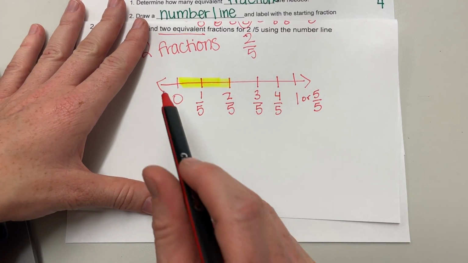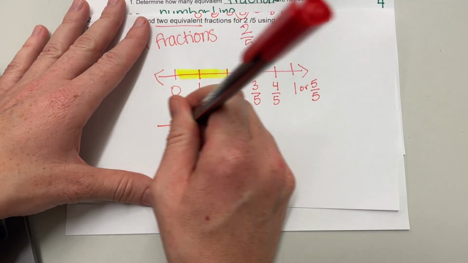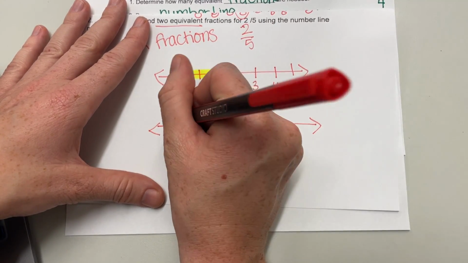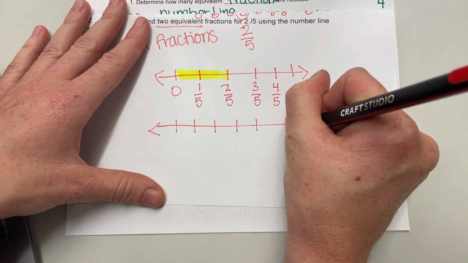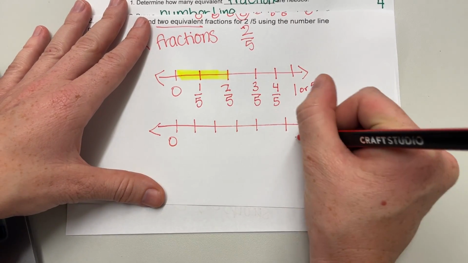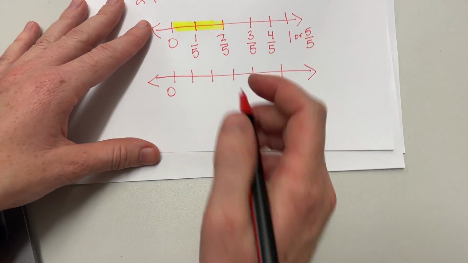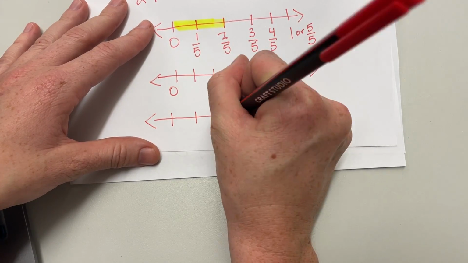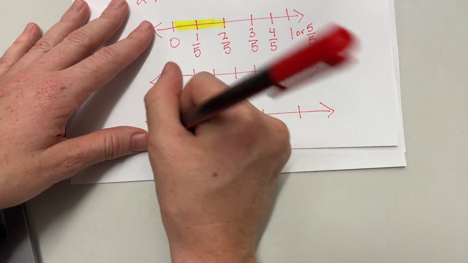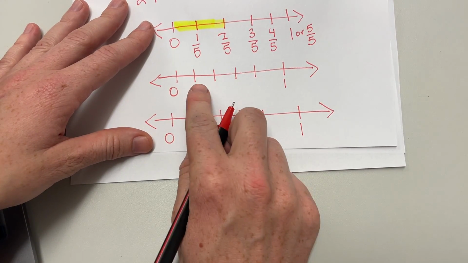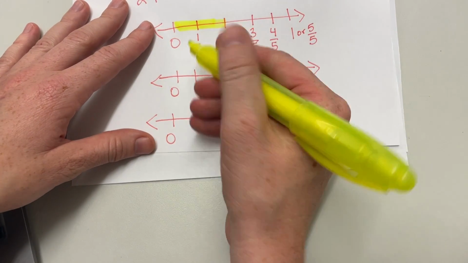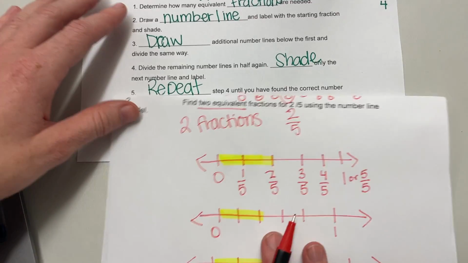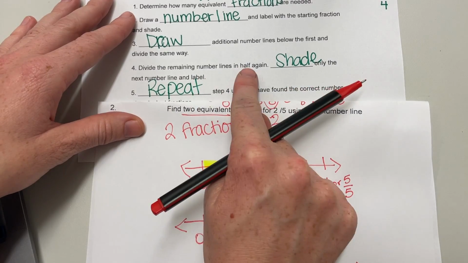So I'm going to draw it, but I'm not going to label all the numbers. 1, 2, 3, 4, 5, 6. 0, and then I'll end with 1. Okay. Okay, so up until the second one, I need to highlight. Okay, now I need to divide the remaining lines in half again.